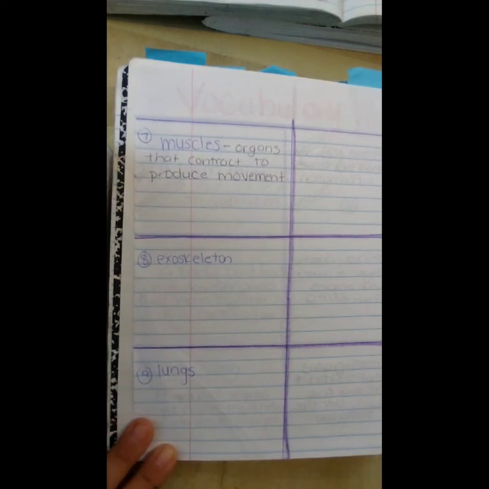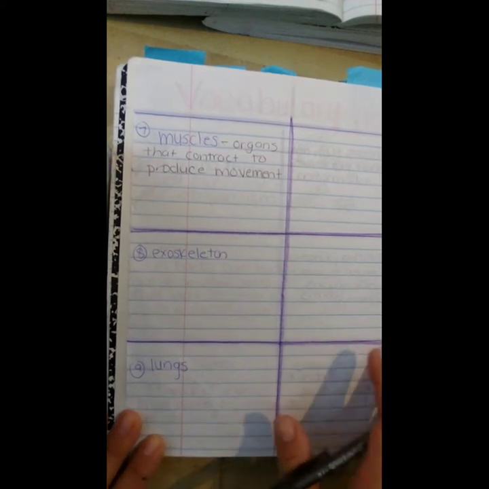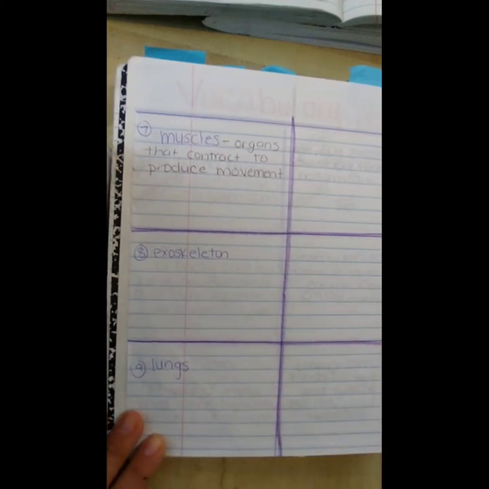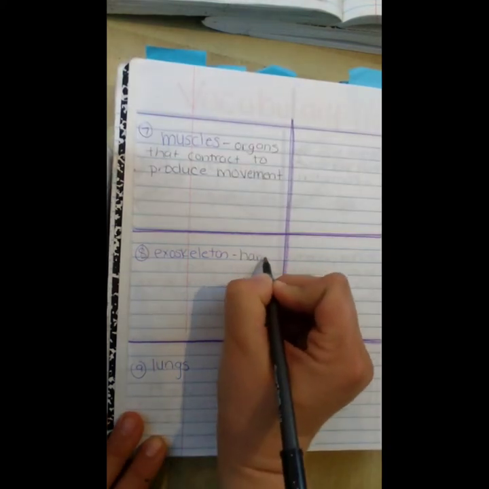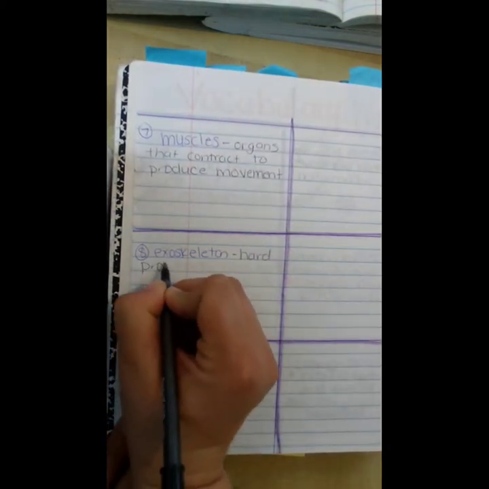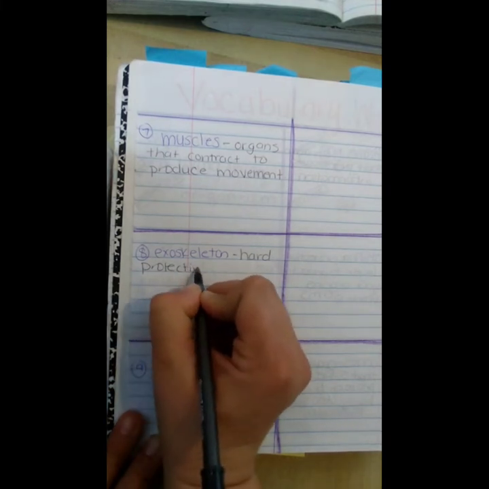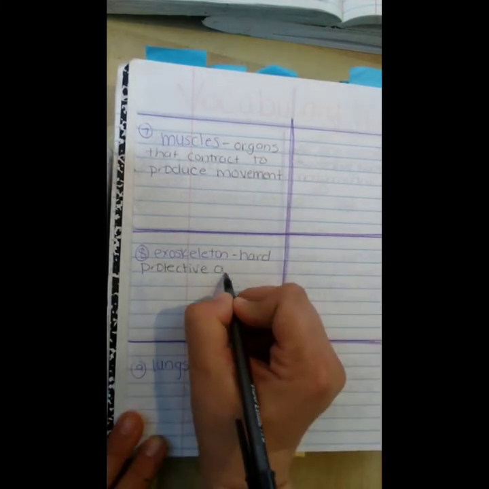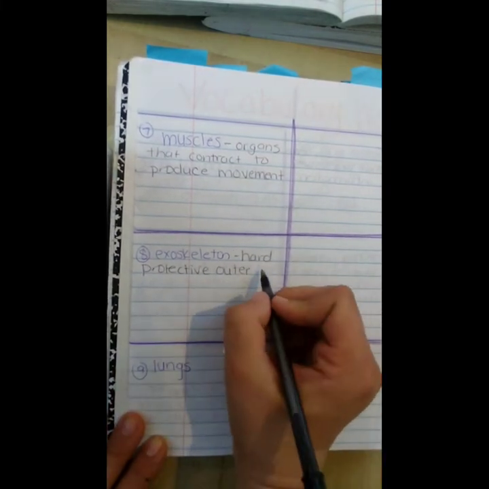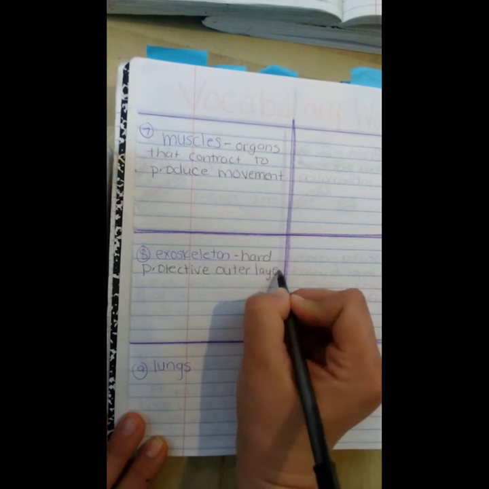So as you read, you're going to find that different animals, such as some insects and crabs, have something called an exoskeleton. It is a hard, protective outer layer, and it serves the same purpose as our skeleton to provide support.